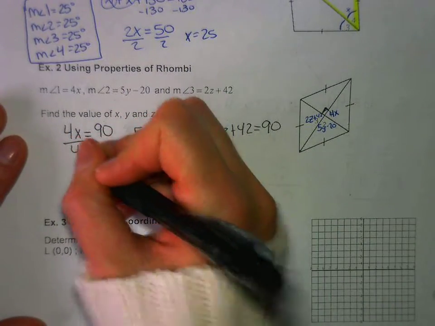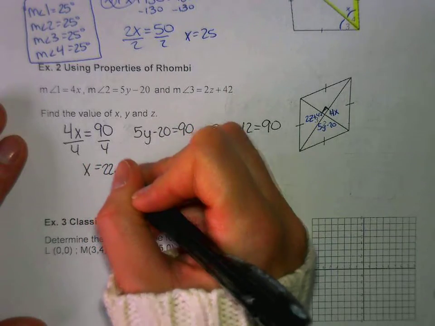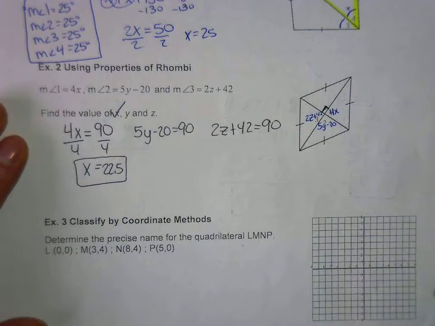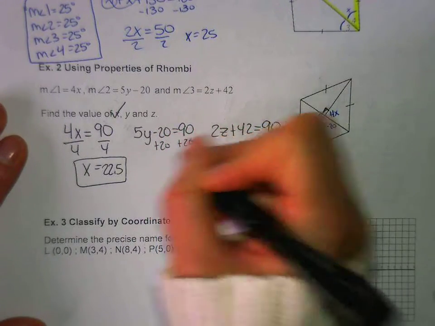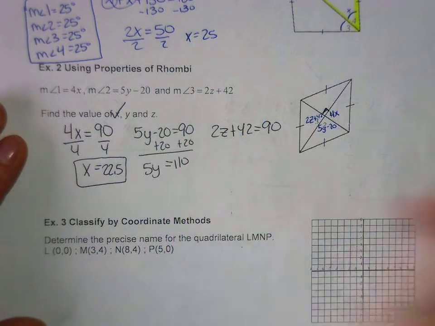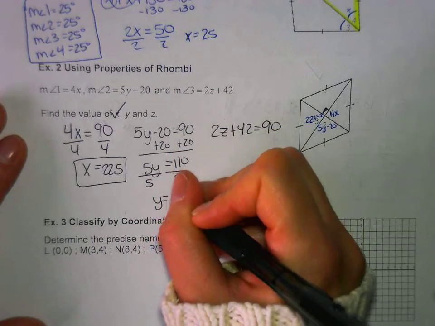So 90 divided by 4, we get x equals 22.5. When we want to solve for y, we're going to add 20 to both sides. So 5y equals 110. I divide both sides by 5. y equals 22.